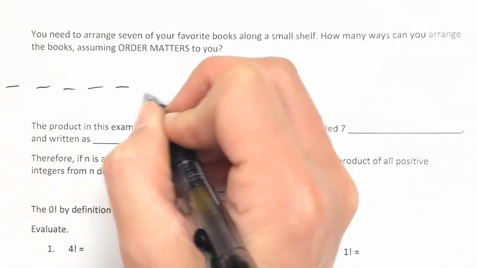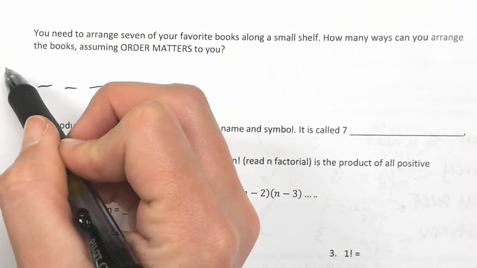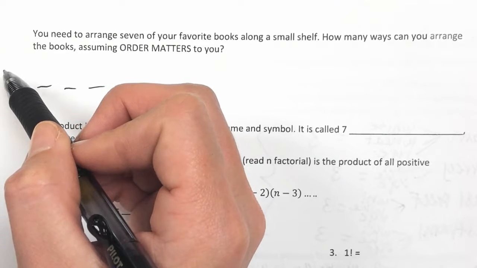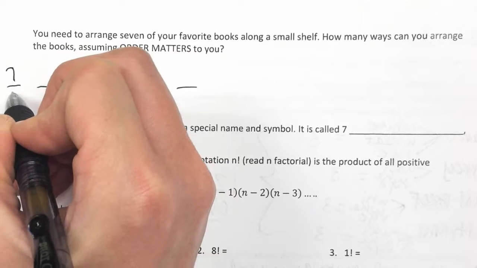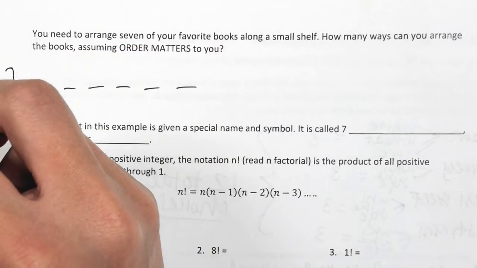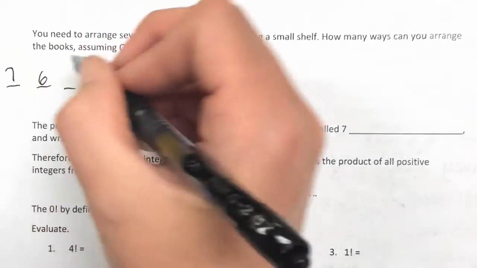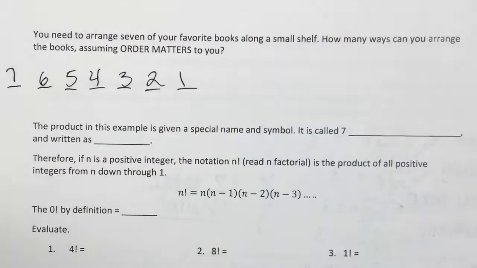1, 2, 3, 4, 5, 6, 7. Right here, how many different books could you put on the shelf if no other books are on there? 7, right? You'd have 7 options. All right, now say that one book is on the shelf. The next book, how many different options could you have? Good. The next one? Next? 4, 3, 2, 1. Good.